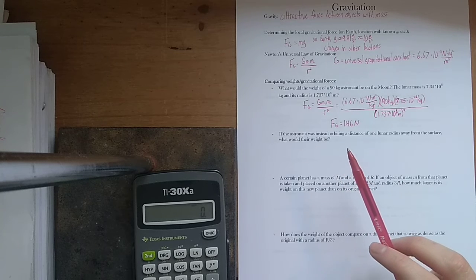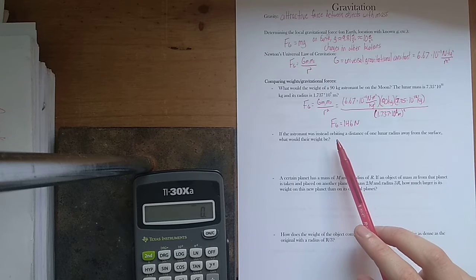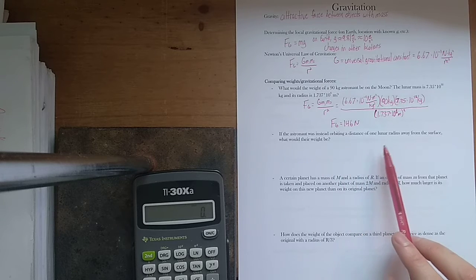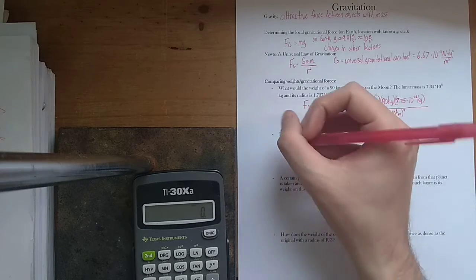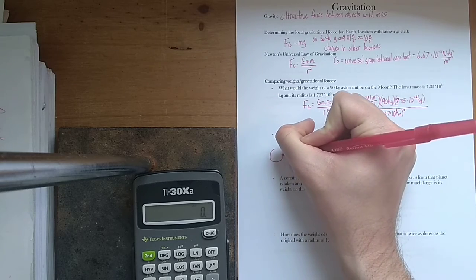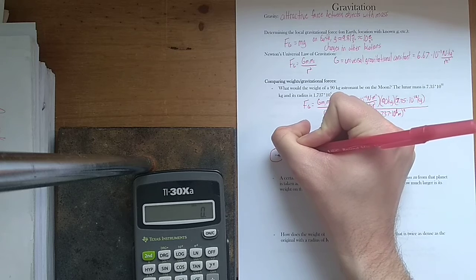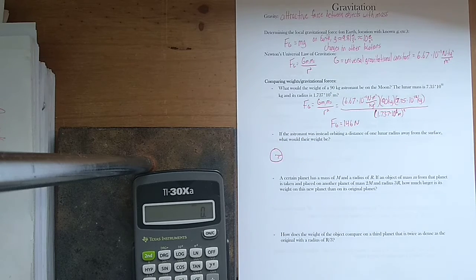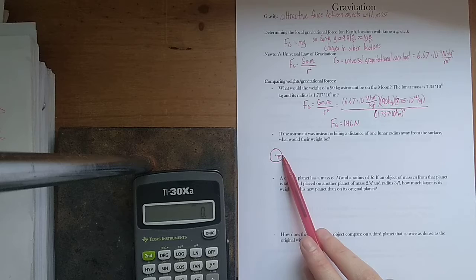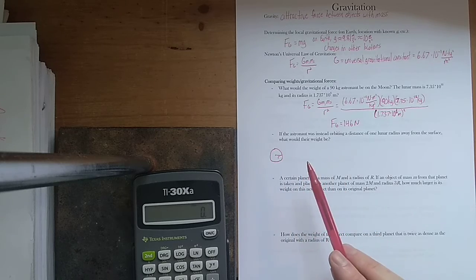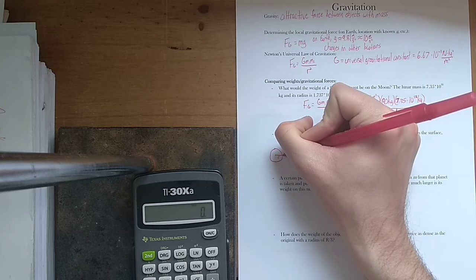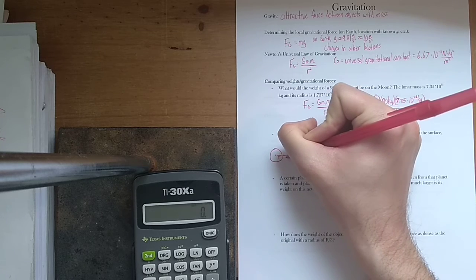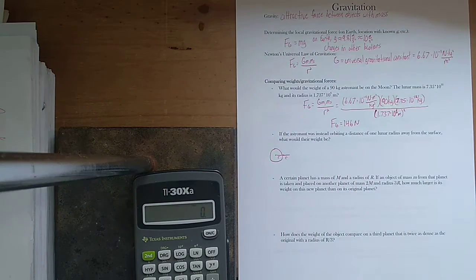Now let's do a little bit trickier question. If instead the astronaut was orbiting a distance of 1 lunar radius away from the surface, what would their weight be? So here's how we picture this. Here's the moon. Here's the radius of the moon. Now first, the astronaut was standing here, but what if instead he is orbiting? He's going around the moon, he's in a spaceship, and he is that much farther out. He's 1 extra radius out from the center of the moon.